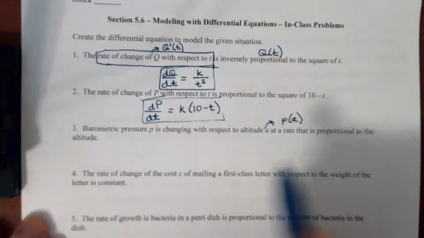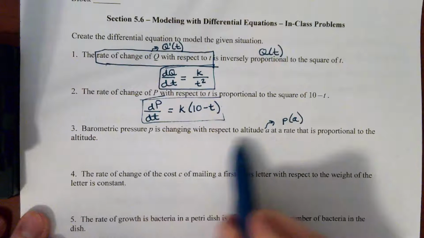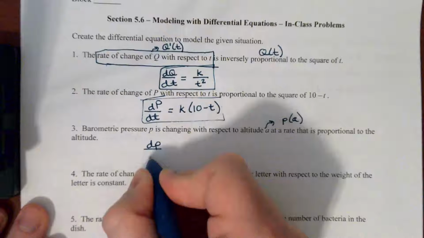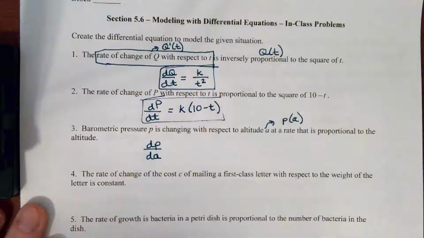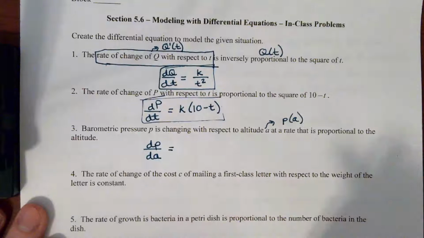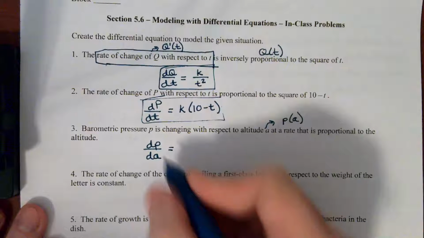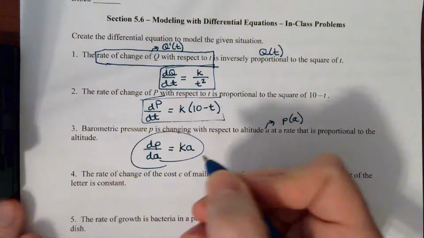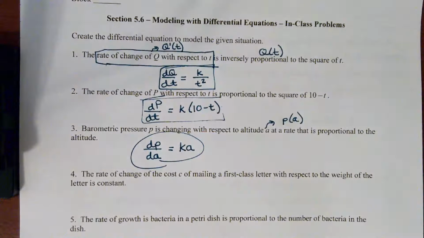And it's saying pressure is changing with respect to the altitude. That's going to be dP dA. It's changing at a rate proportional to the altitude. Well, that's going to look like k times A. That's my differential equation that models how barometric pressure is changing.